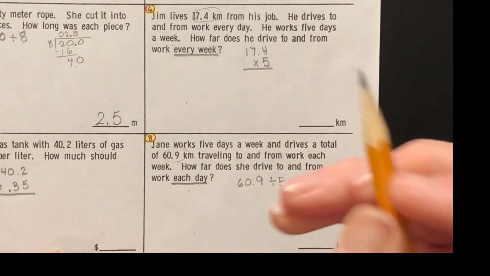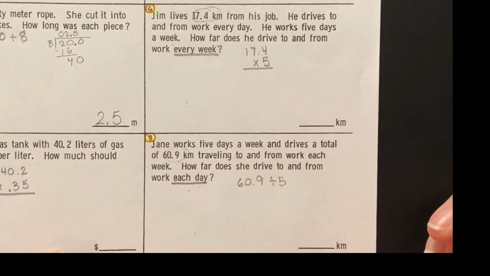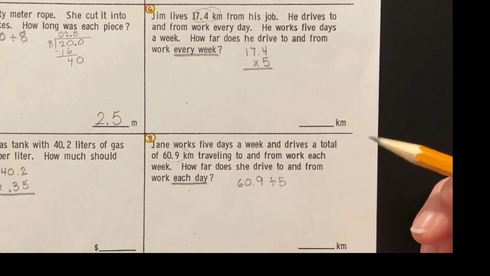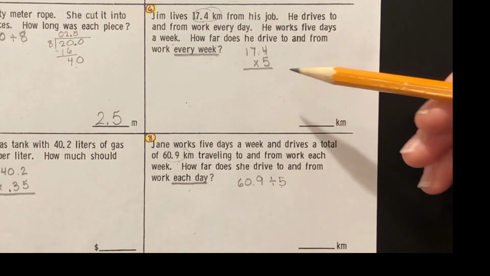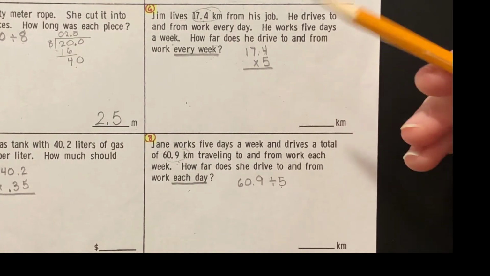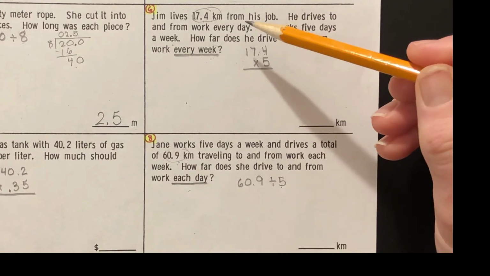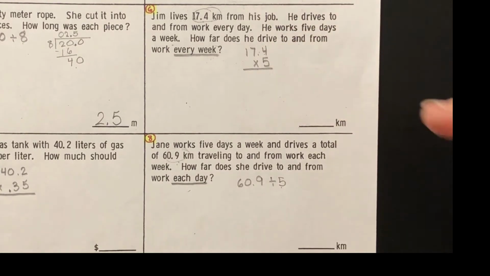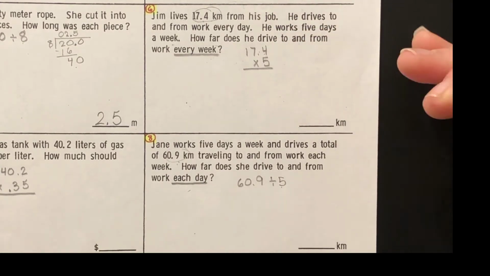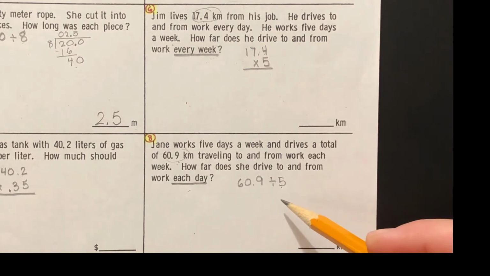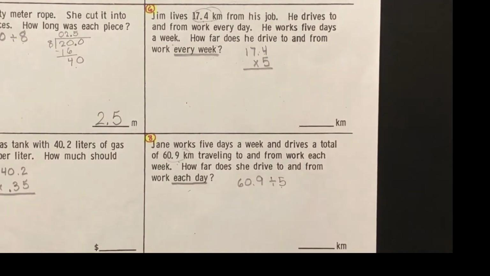Okay, so if you haven't figured it out yet, I'm going to tell you. Obviously, this is multiplication because you're multiplying his trip by the trips that he makes, all 5 days. This one is clearly division because you've got the total amount and you're dividing it by the number of days. Now, let me clarify one little nuance.